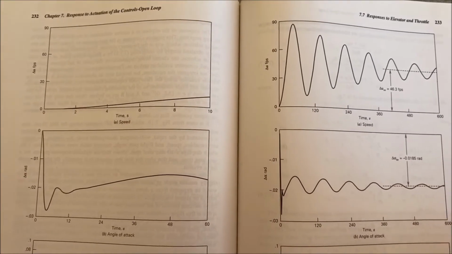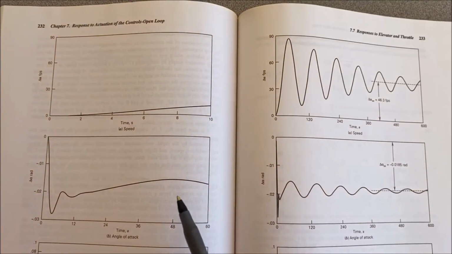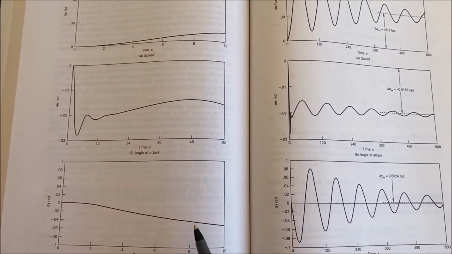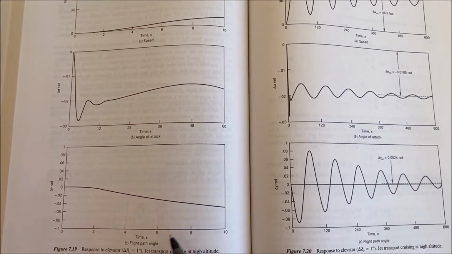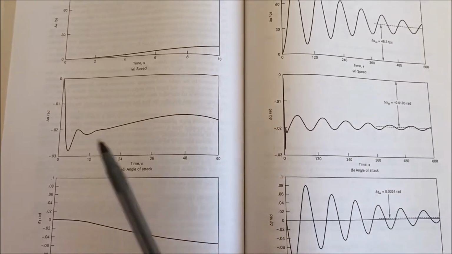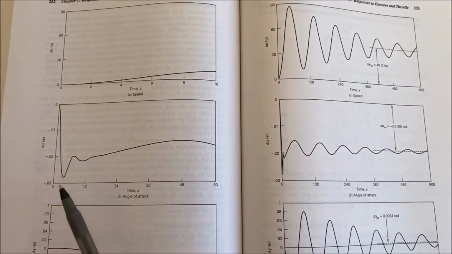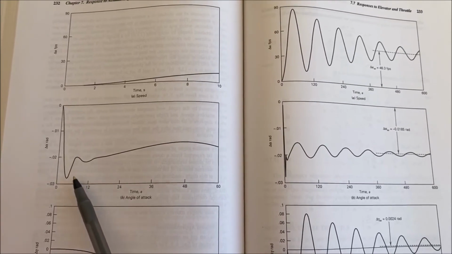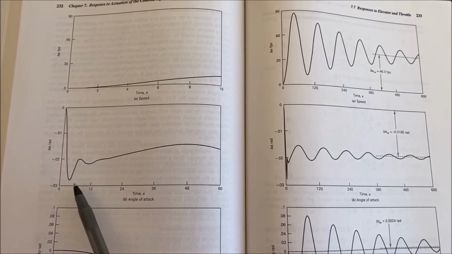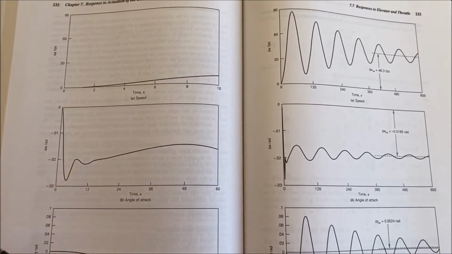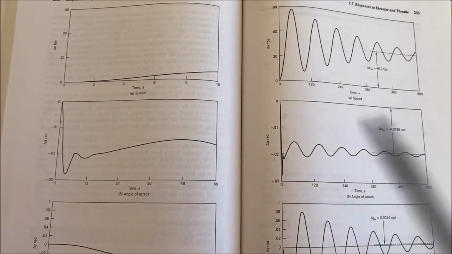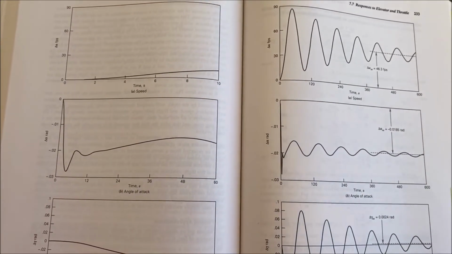So what happens initially, in the first phase of the aircraft's response to a step input on the elevators, is of course the short period pitching oscillation, which is what you're seeing here. So a very rapid change in angle of attack, which is very well damped. It has a high frequency and it's very well damped. So of course that is the short period pitching oscillation, right?